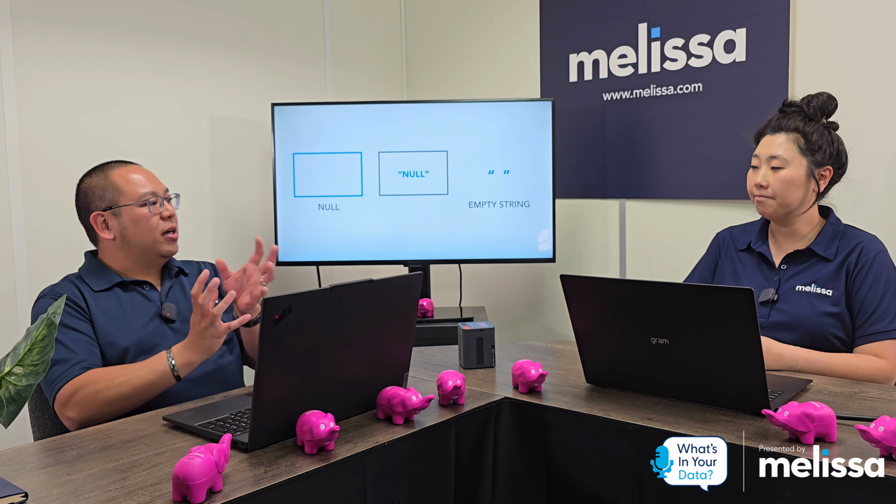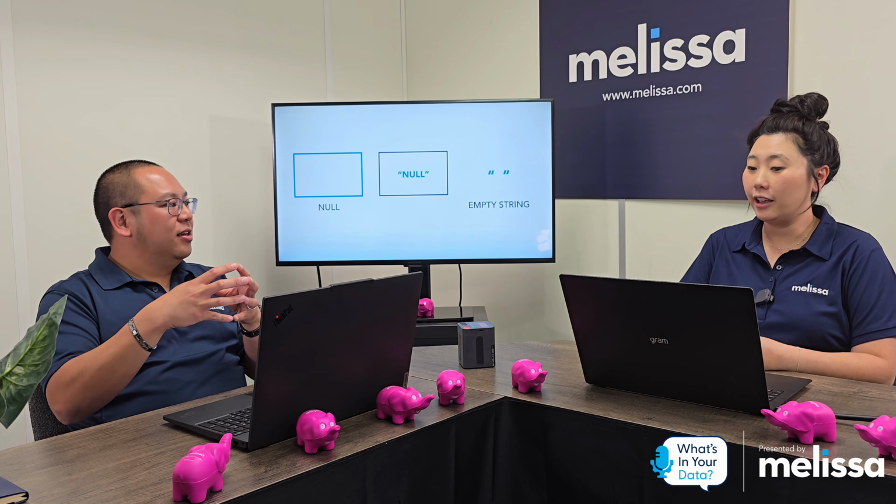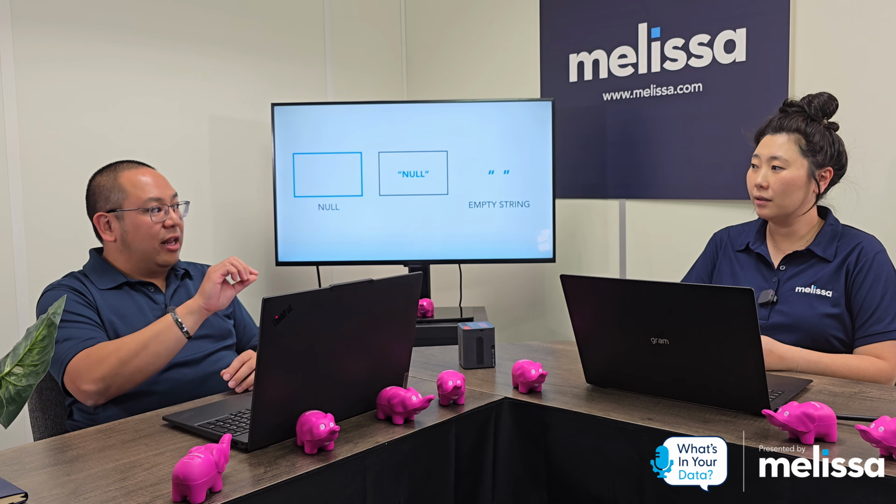Okay. So those are three different states the box, the data container, could have been in. Null is the absence of value. An empty space is an actual value. It's just empty, not literally a space bar. It's like there, but not there. It's a value of nothing. Versus null, where you don't know if there's a value.